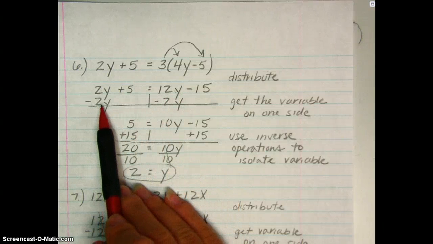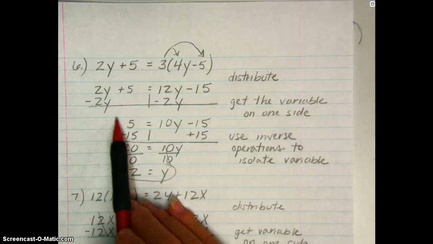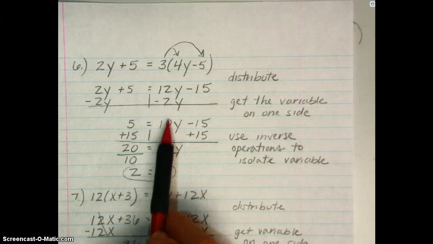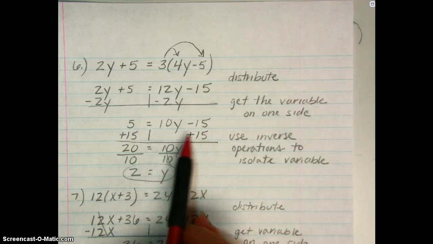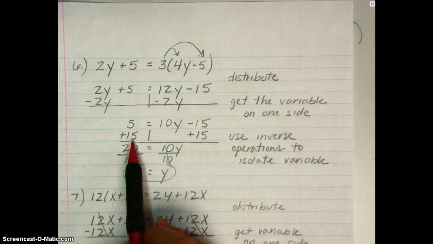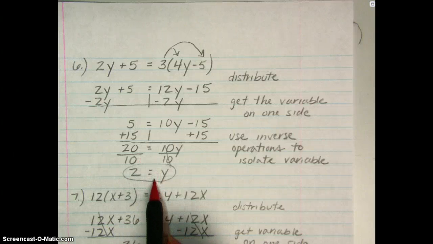So I chose to take away 2y here, which eliminates my y's, but I also got to do it over here, which results in this. And then I just concentrate on getting y by itself. So I add 15 to both sides, divide by 10, and I get that y is 2.